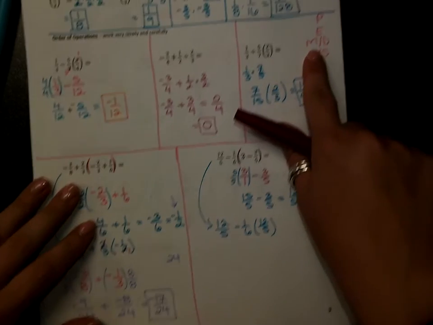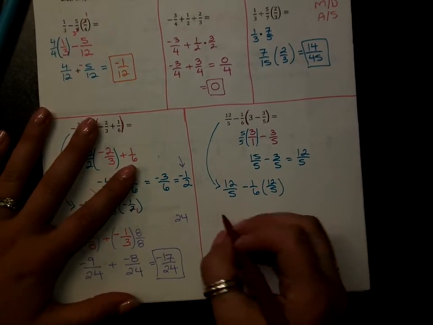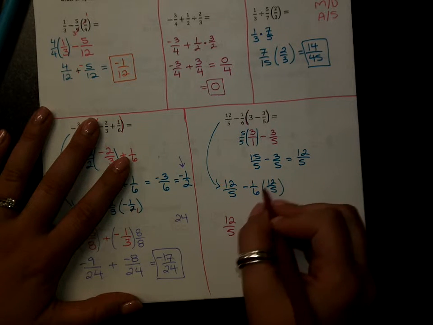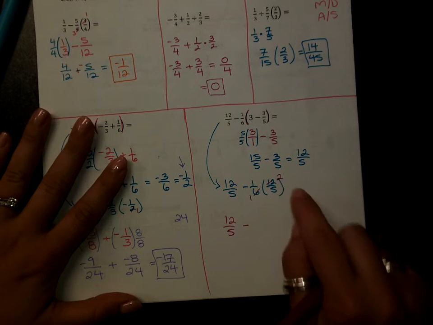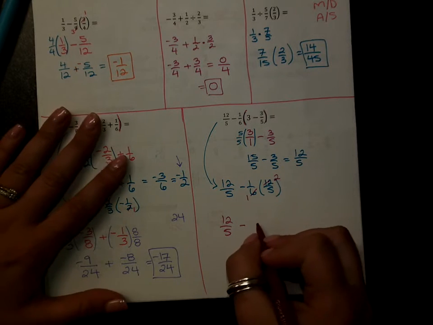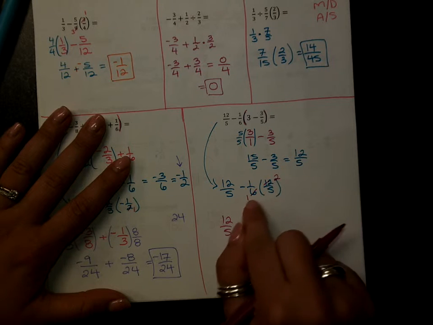The next piece of the order is multiply or divide. So we're going to skip over this. We have 12 over 5 minus. I'm going to cross reduce the 6 and the 12. So you look for that cross reducing. Anytime you're multiplying, you cross reduce. You cannot cross reduce with add or subtract. But if you're multiplying, you cross reduce. That would be 2 over 5. So it's 1 times 2 and 1 times 5.